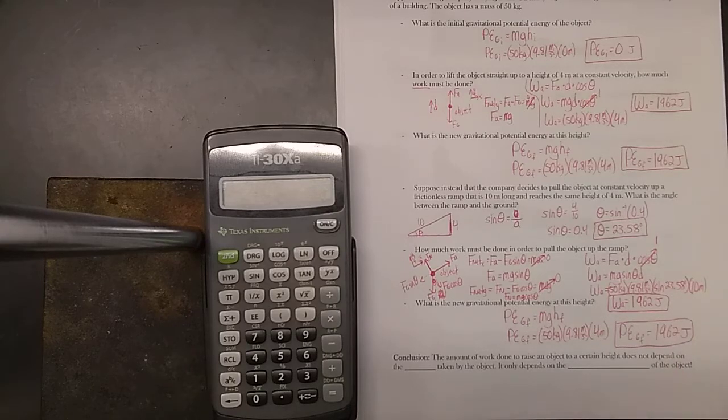We were just saying that it was interesting that the work done by the applied force is the same whether we lift the object straight up or we use a ramp to lift it. So the obvious question is, what the heck is the point of using the ramp? I'll get to that in just a second.